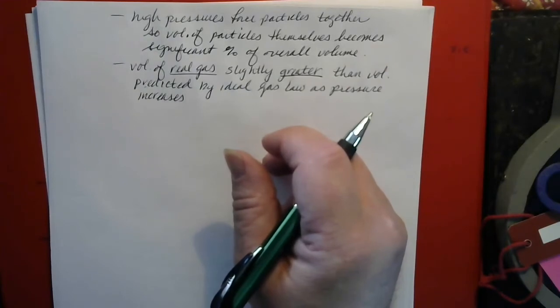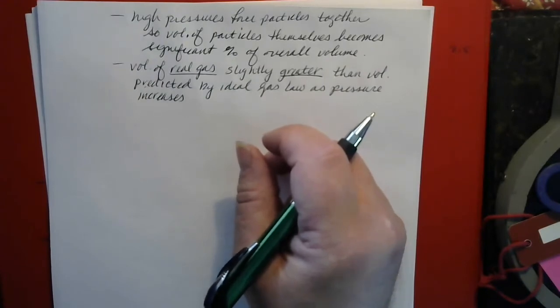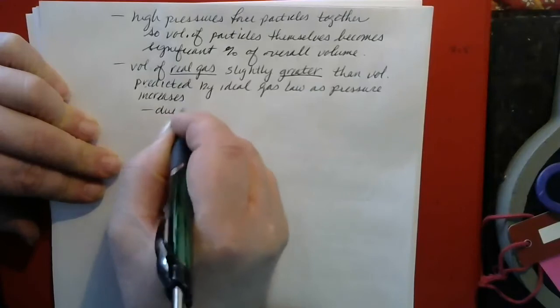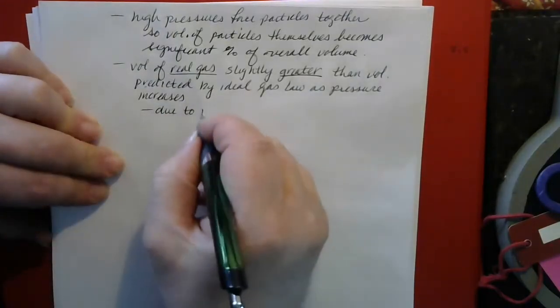In the everyday way of viewing things, 10% doesn't seem like that big an error, but in chemistry it would be. So that is considered a significant deviation. And this is due to the volume occupied by the particles themselves.